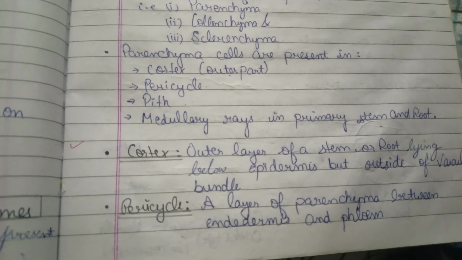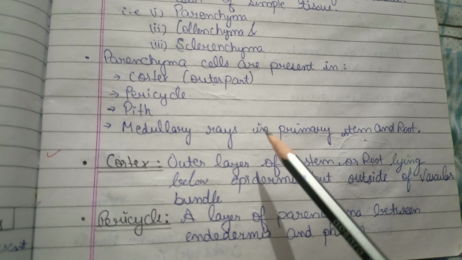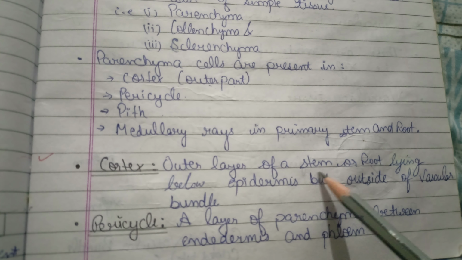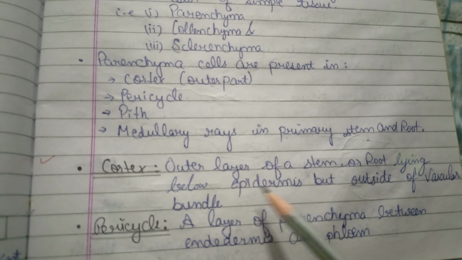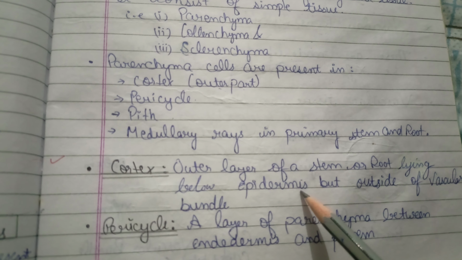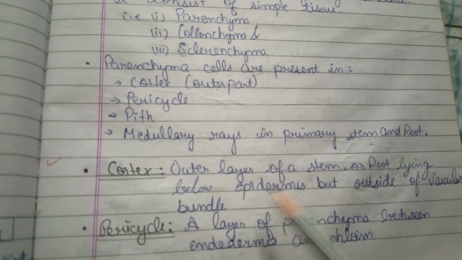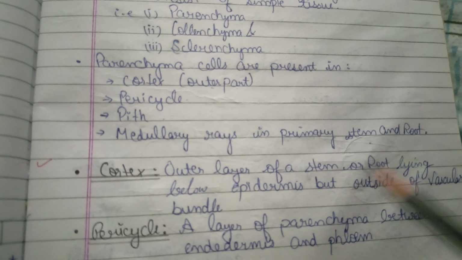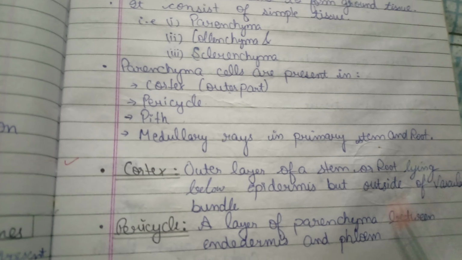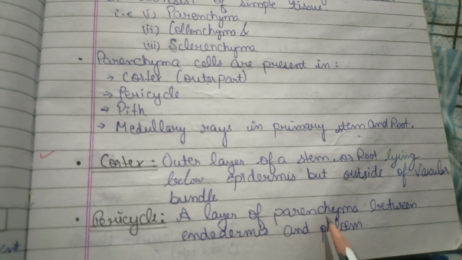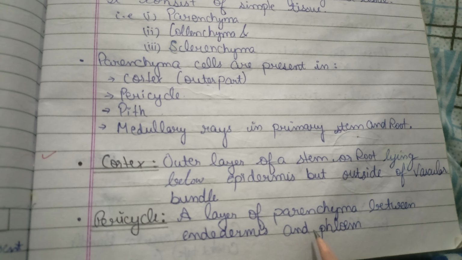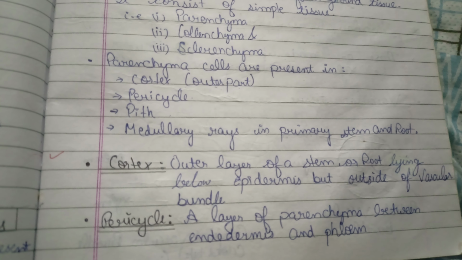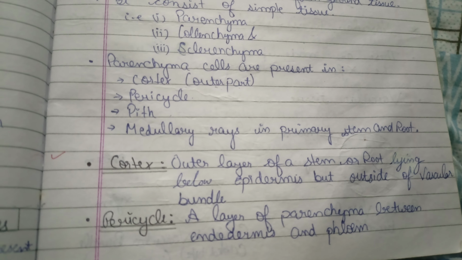Now let us first know about these terms. What are these terms? Cortex is the outer layer of the stem or root present below the epidermis. Just after the epidermis, the structure which is present is called the cortex. It is outside the vascular bundle and inside the epidermis. Pericycle: a layer of parenchyma between the endodermis and phloem is called the pericycle. So these structures are important to know.